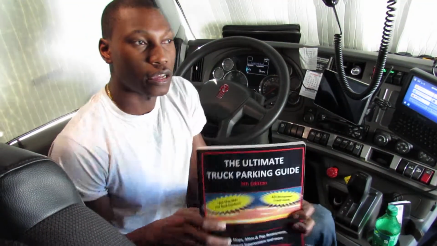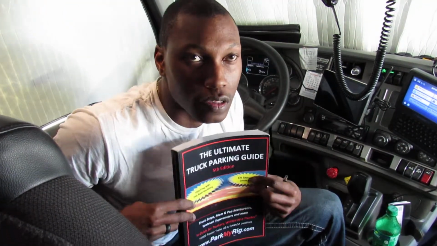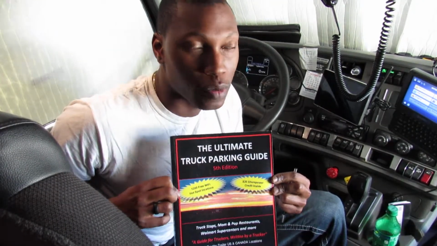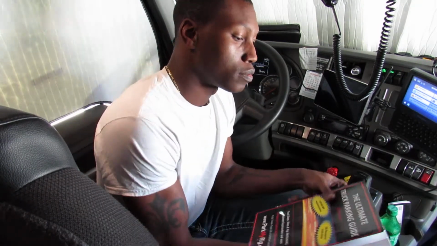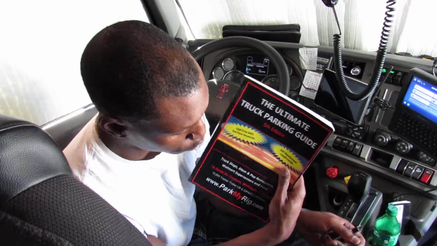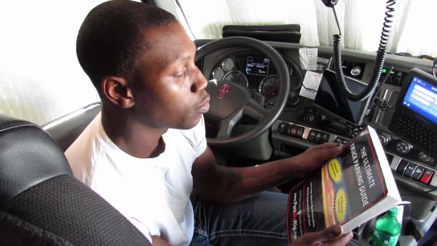And if you're running tight and it looks like you don't have areas to park in and you need to be running full days, I do highly suggest this book. You can pick it up at Iowa 80 Truck Stops. The Ultimate Truck Parking Guide. You can also go on parkmyrig.com. But this has all of your mom and pops.